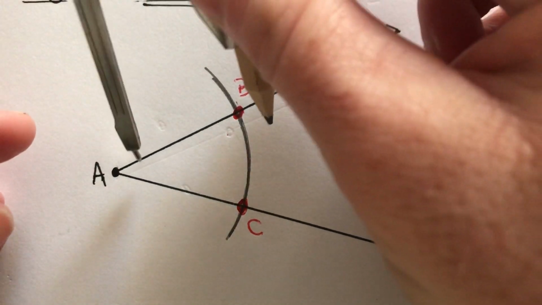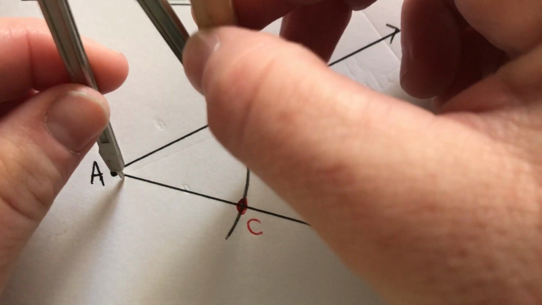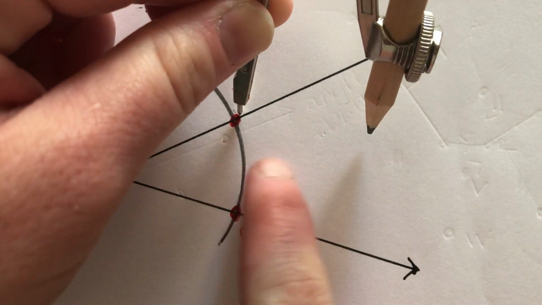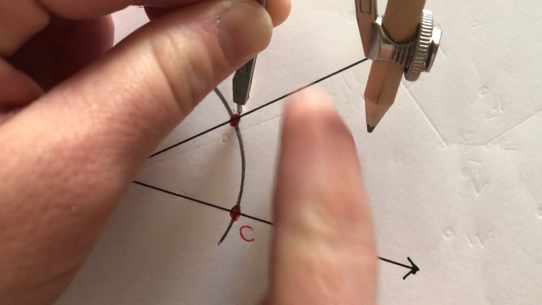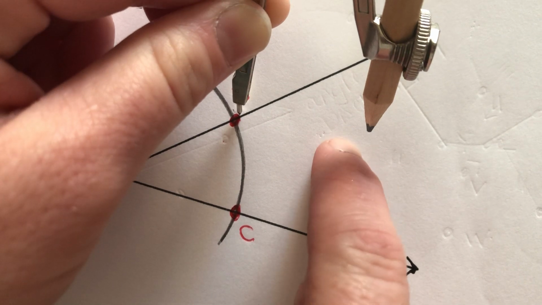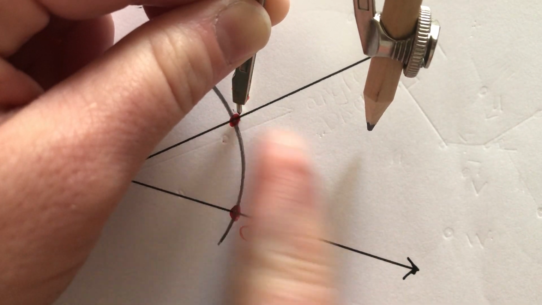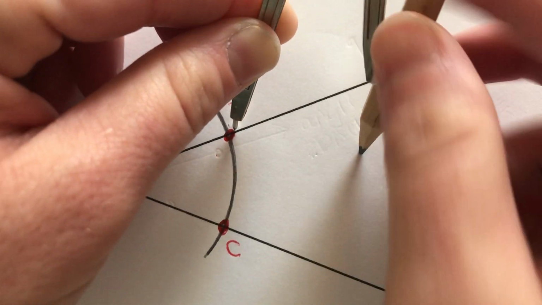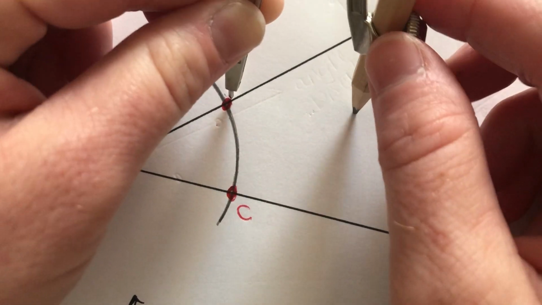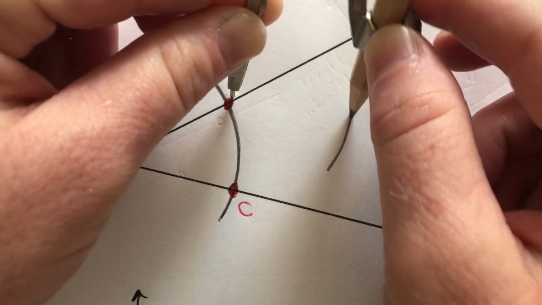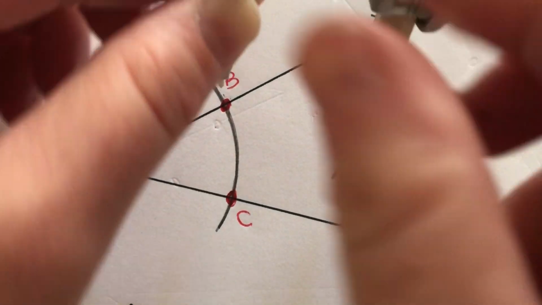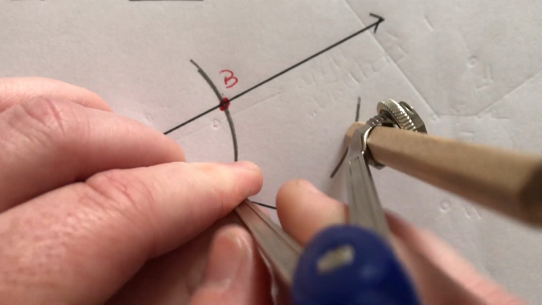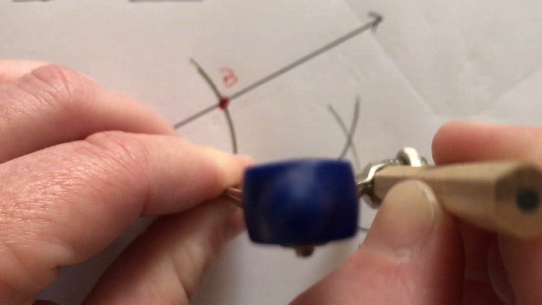And now, instead of having this point on A and drawing this arc, I'm going to move it to this new point I've created. And I'm going to try and figure out a point in the middle of my angle somewhere that's equal distance from this guy and equal distance from this guy. I know it's going to be somewhere here in the middle, so I'm going to draw a little arc here, and then I'm going to use the same thing. I'm going to put it here and just figure out where it crosses that arc.